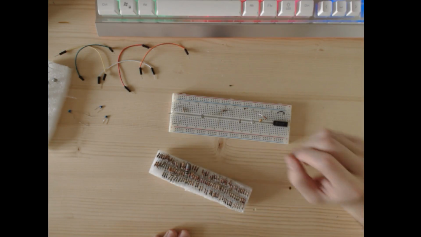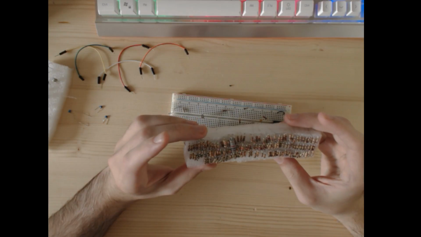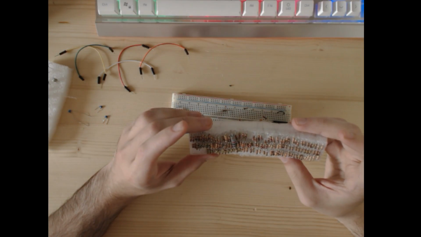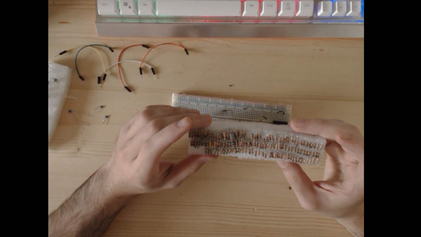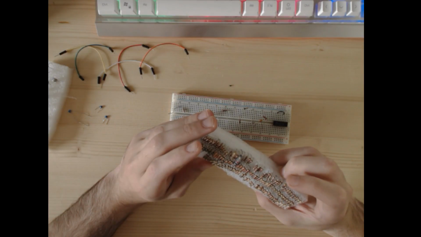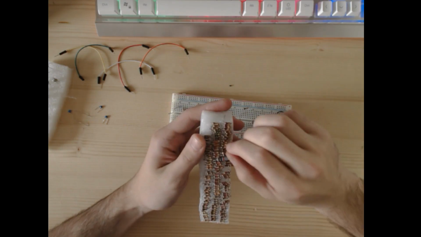My first block of resistors, I need a 10K. I don't even think I have a 1.6. I do not. 10K, there's a pretty good chance I do have. Brown, red, orange? No. Brown, black, orange.